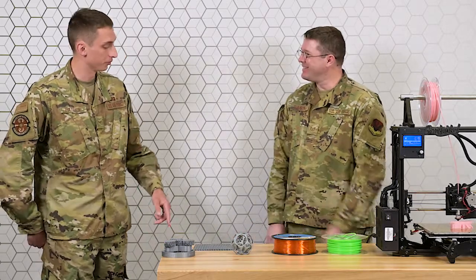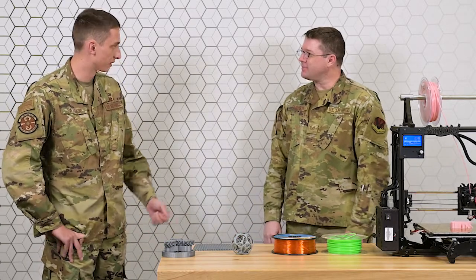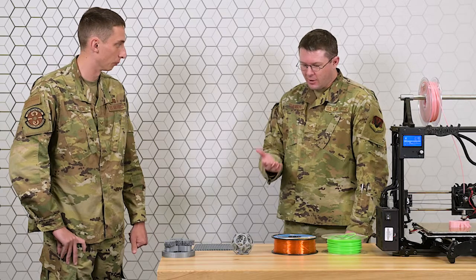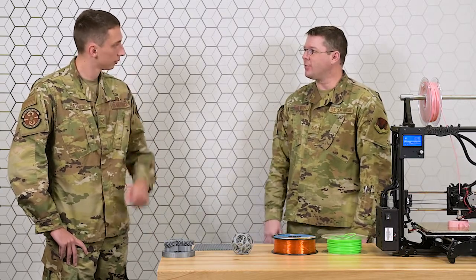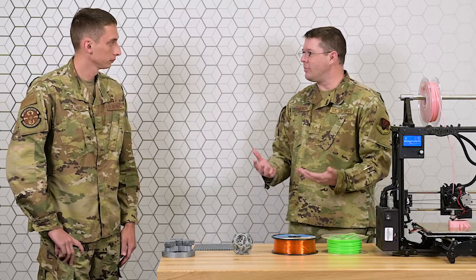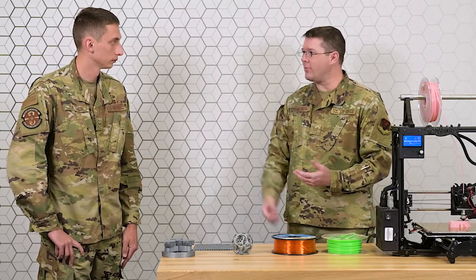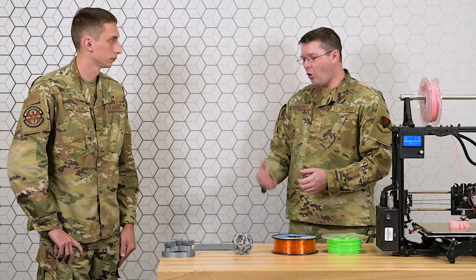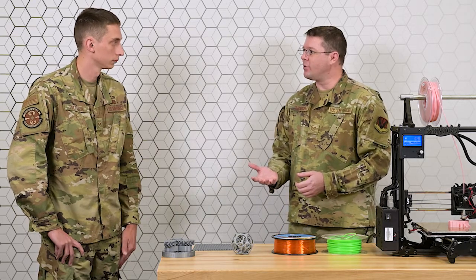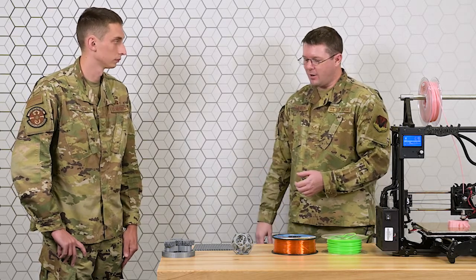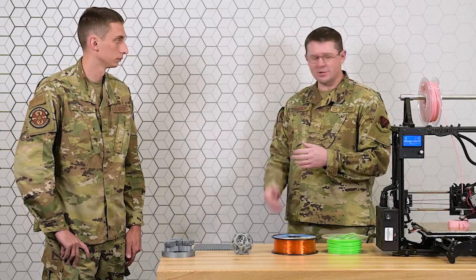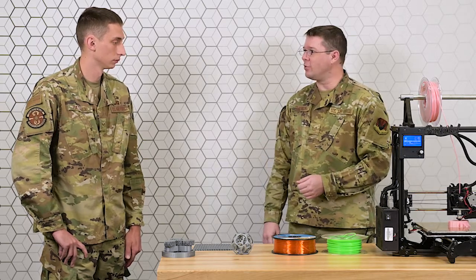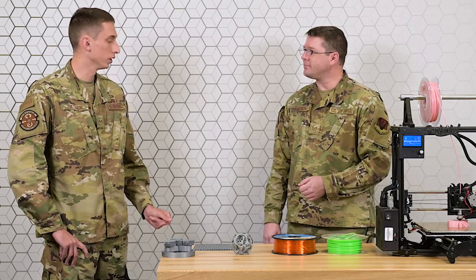What are the processes for transferring this stuff? Like, how do you get the files for it? So the files are all digital models, and there's a number of different online resources that are available to the public where you can just go find a bunch of different models and print them off immediately. Or you can go and design them yourself with computer-aided design programs. You take those programs and then you transfer them into instructions that the computer inside the 3D printer will actually understand.